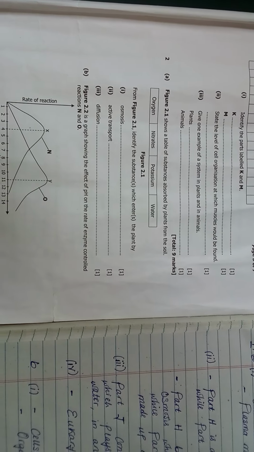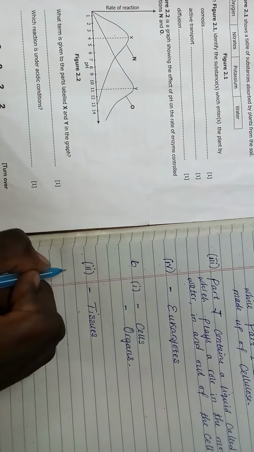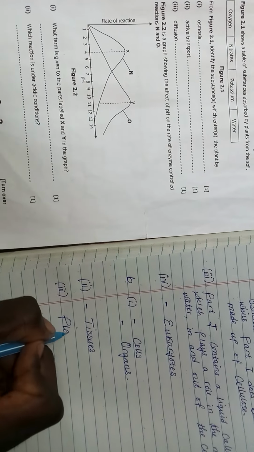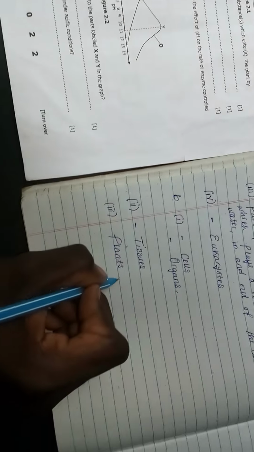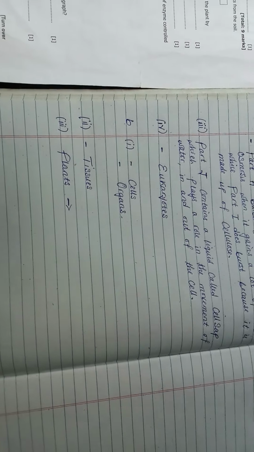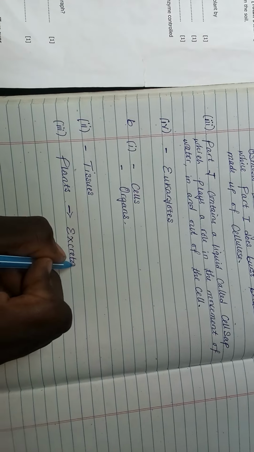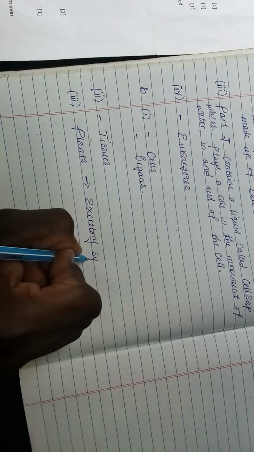Tissues. Question 3. Give one example of a system in plants and in animals. So any system you may think of. So in plants, we can put excretory system. Plants also do excrete.